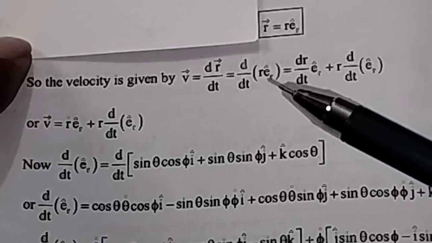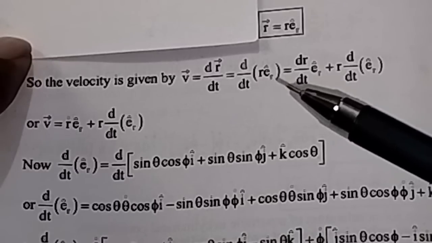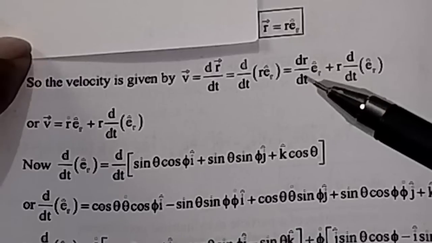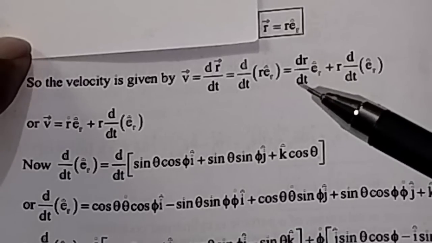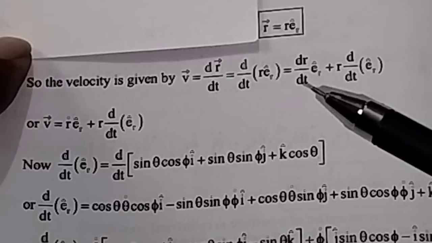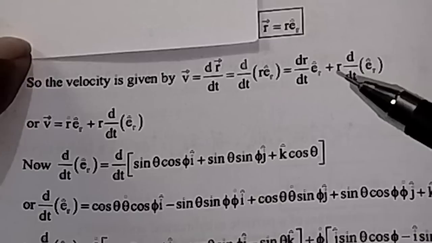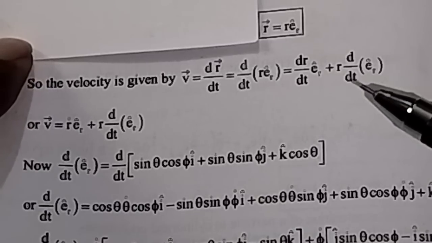So derivative of r multiplied by the unit vector e r cap with respect to t. So you differentiate it. First, keeping e r cap constant, derivative of r with respect to t, times e r cap, plus r into derivative of e r cap with respect to t.